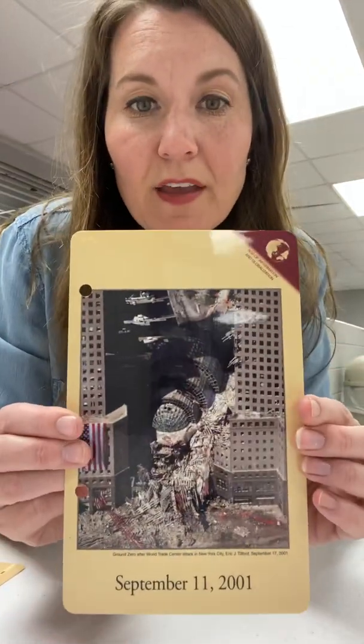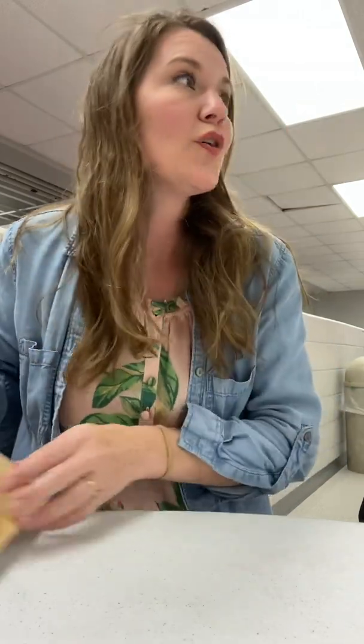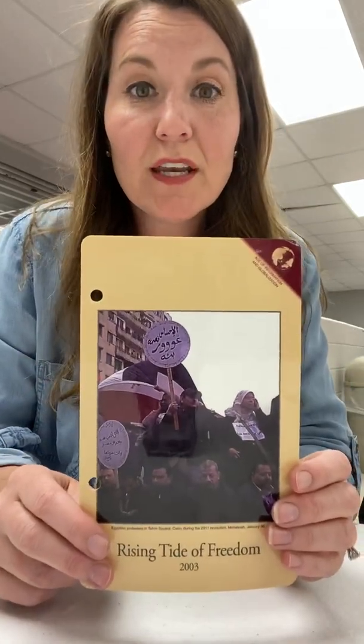September 11th, 2001. Our motion for that is September 11th, 2001. Rising tide of freedom. And that is all of timeline. Can you guys believe it? Okay, so then let's get history down.